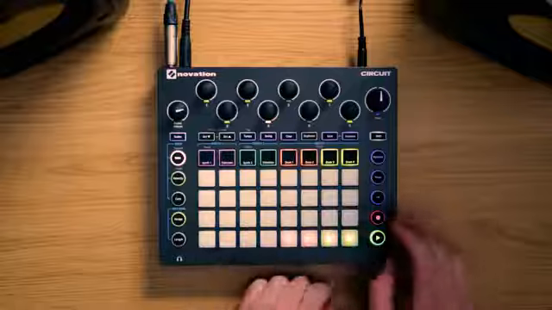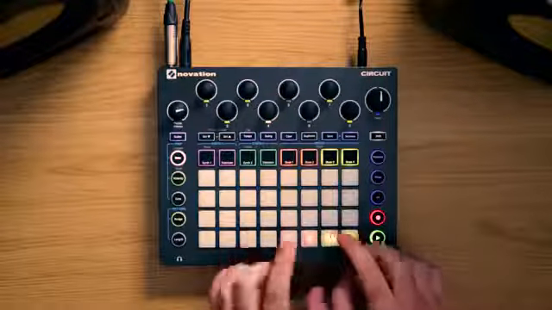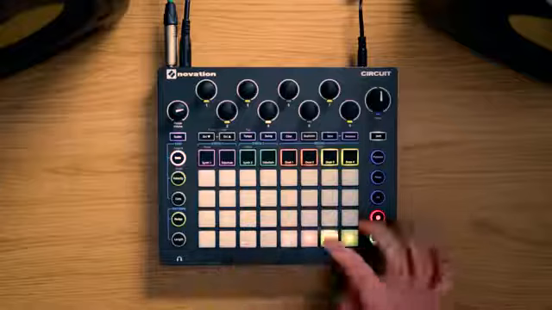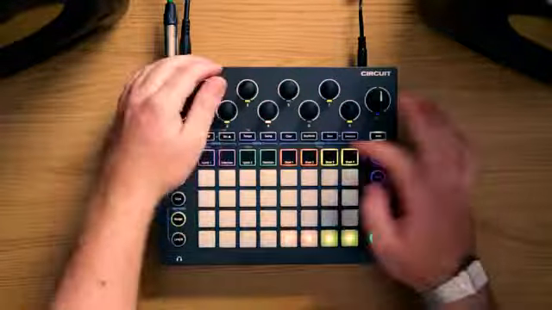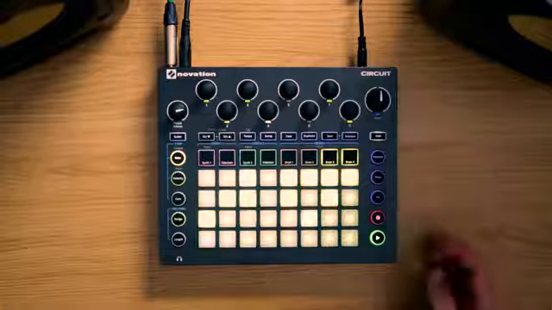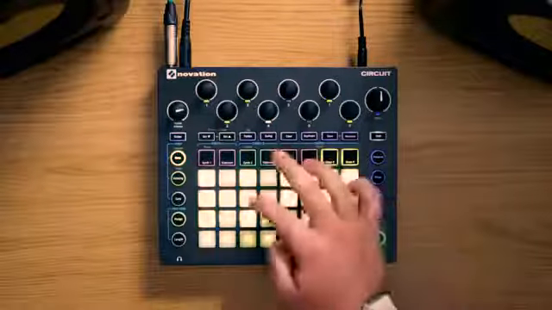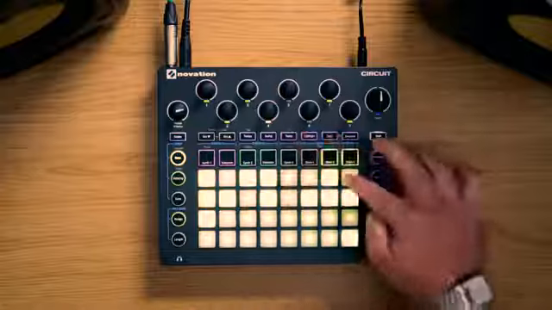And let's record that in. Let's have a look at that on drum track 3. And now I'm free to go and turn various pads on and off with all that automation saved in the background.